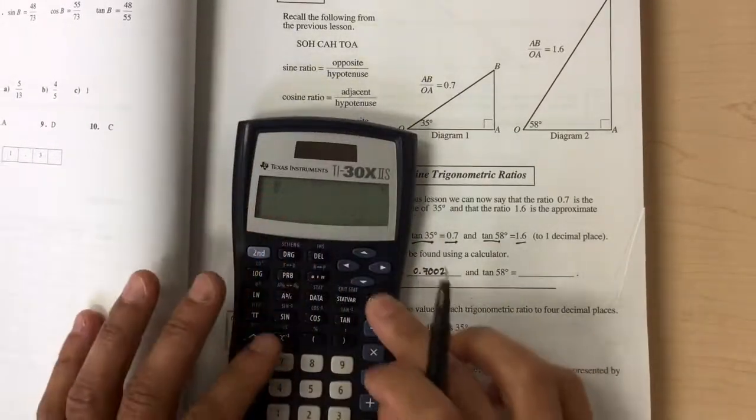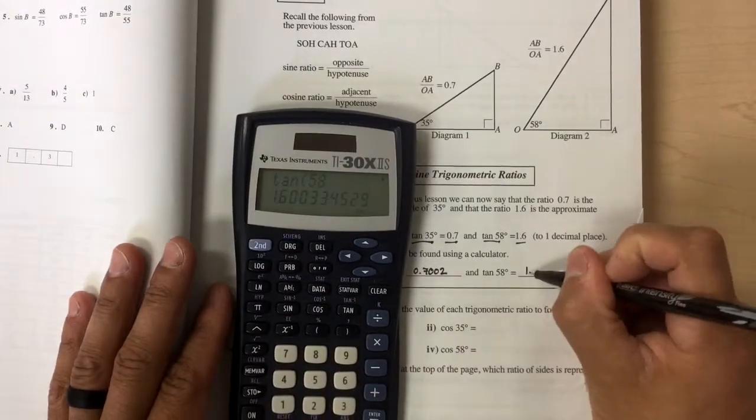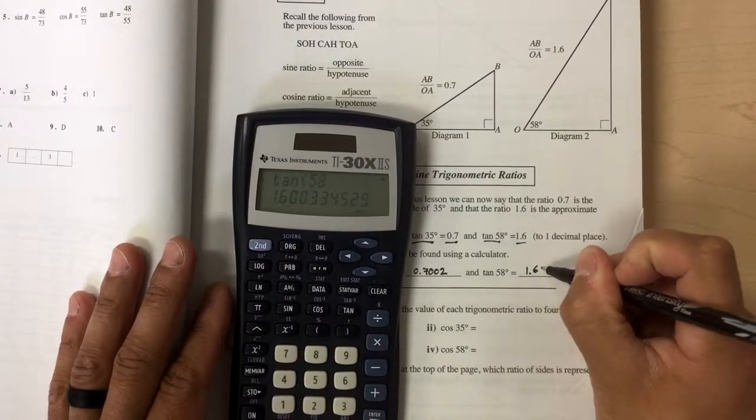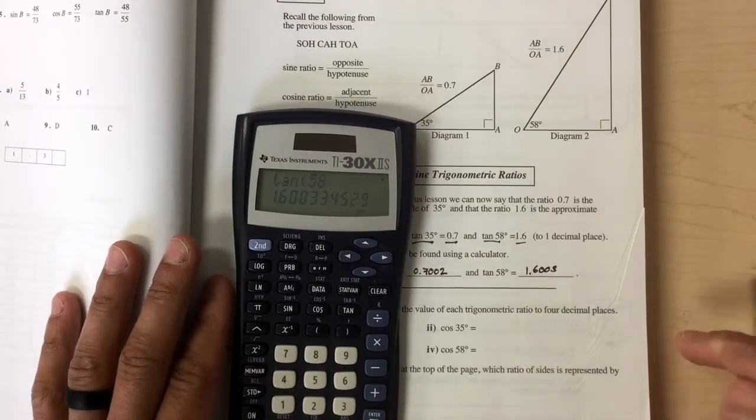If I type in tan 58, I get 1.6003 if I include my 4 decimal places.